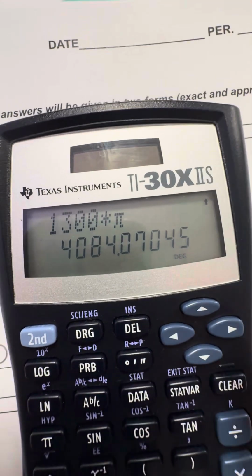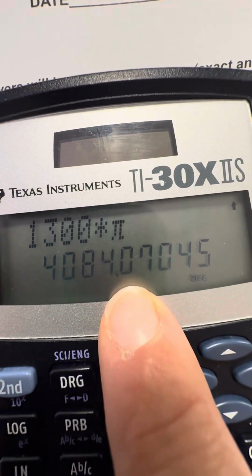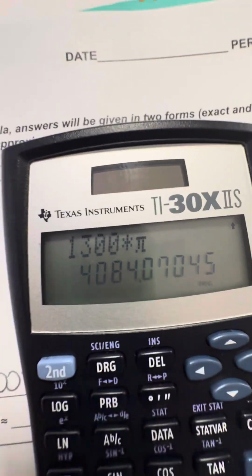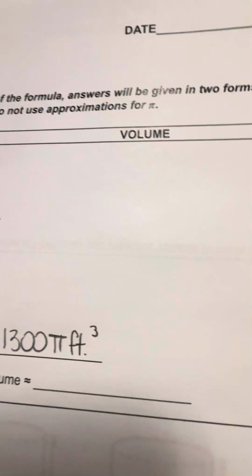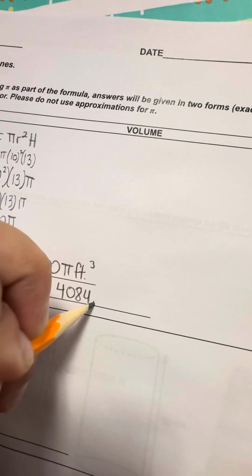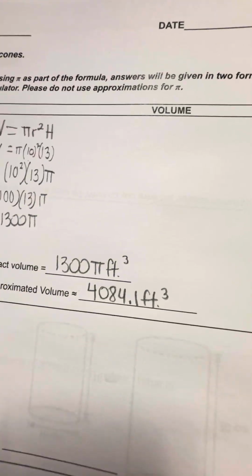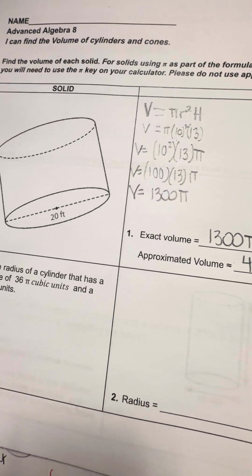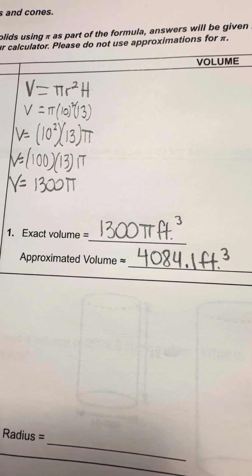That is your approximated. So we're going to round to the nearest tenth, which would be right after the decimal, the 1 decimal place. And because the 7 after it would round that number up, it's going to be a finalized answer of 4,084.1. And then we're going to do feet cubed. And that's how you do a right cylinder volume. And that's the exact as well as the approximated value for the volumes.